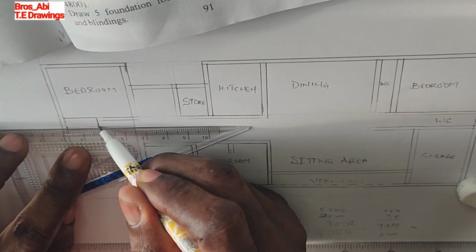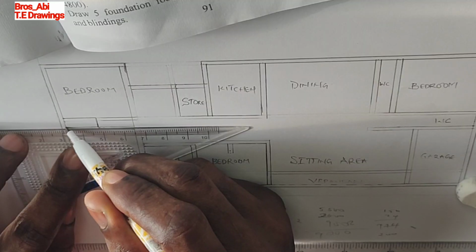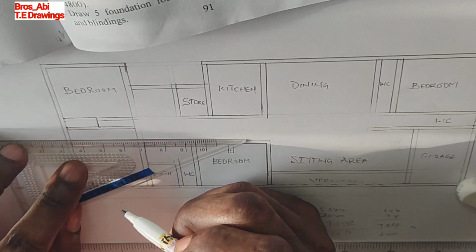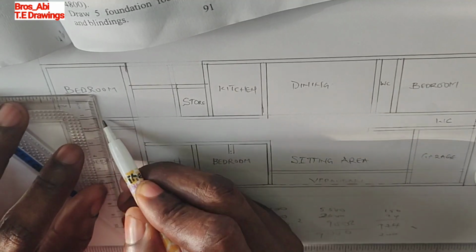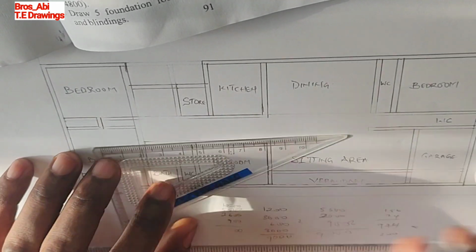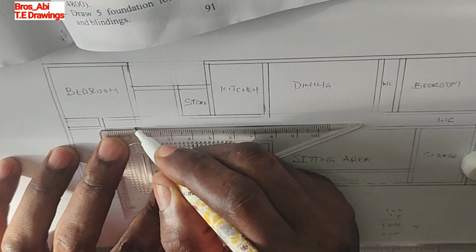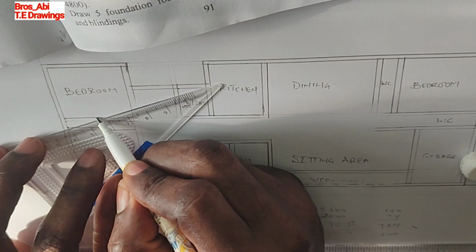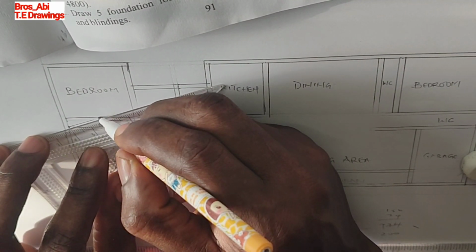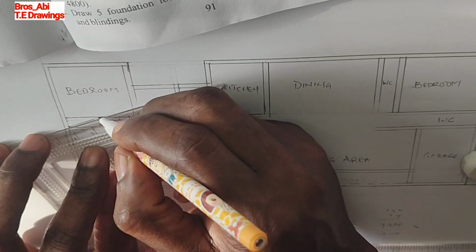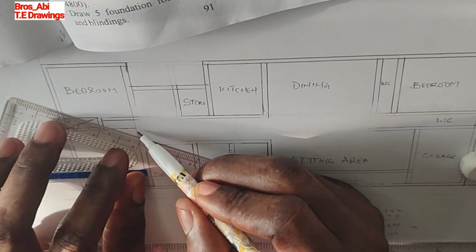And this particular one will be here. From here to here, and also from here to here.